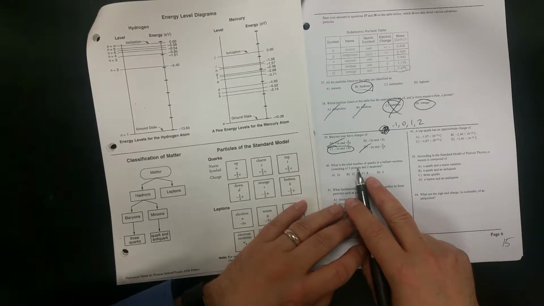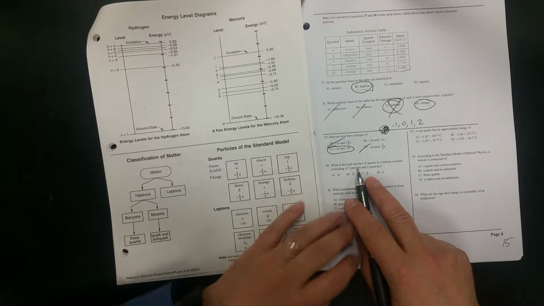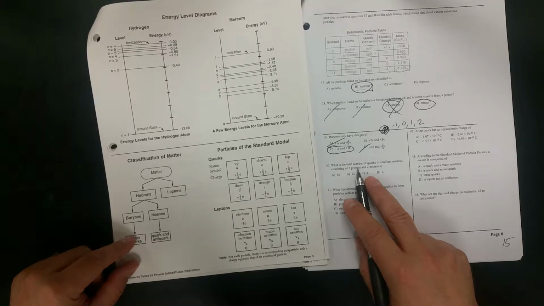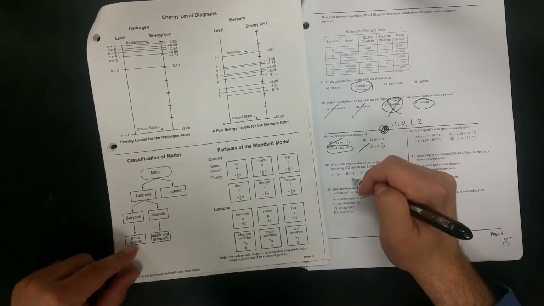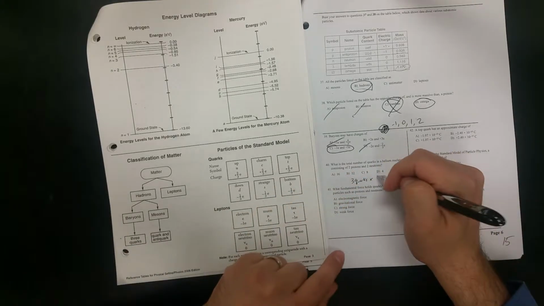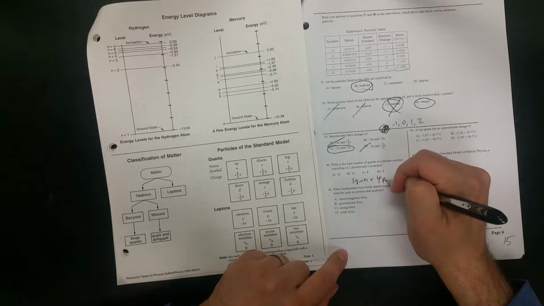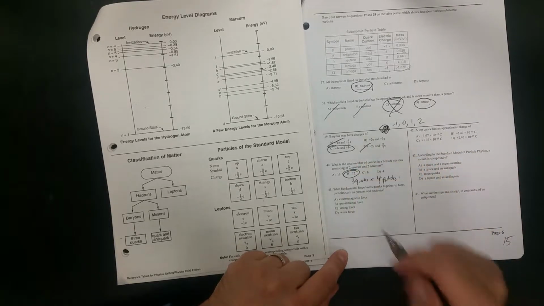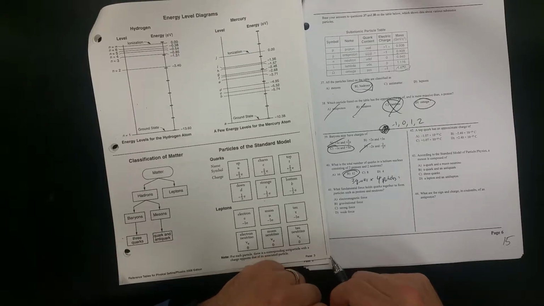What's the total number of quarks in a helium nucleus consisting of 2 protons and 2 neutrons? Well, each baryon, because these are baryons, has 3 quarks. So you have 1, 2, 3, 4 particles, each of which has 3 quarks. 4 times 3 is 12. Answer B.